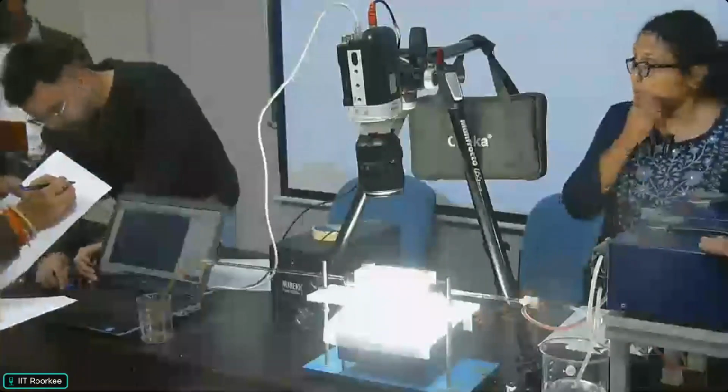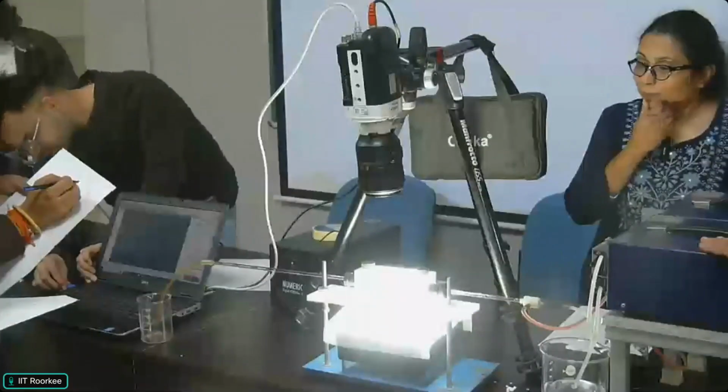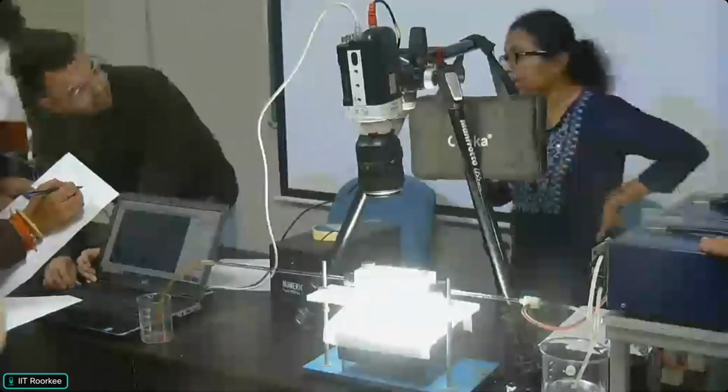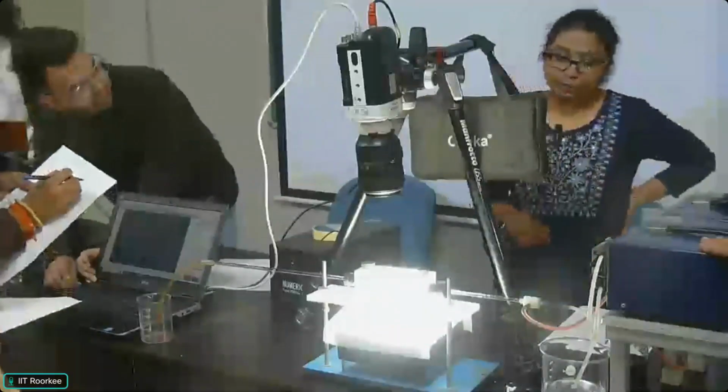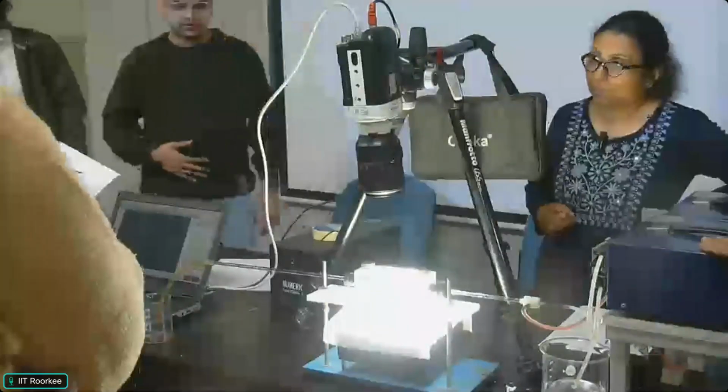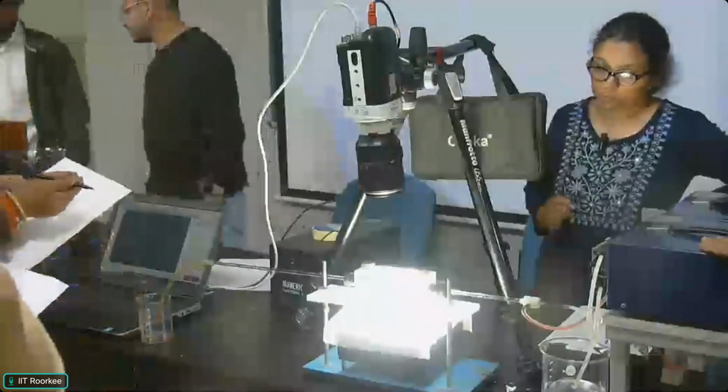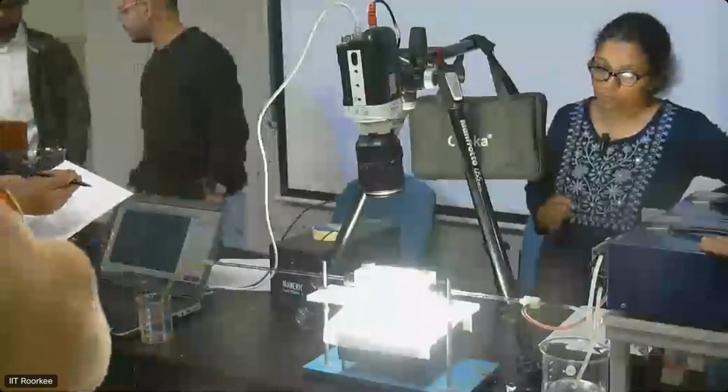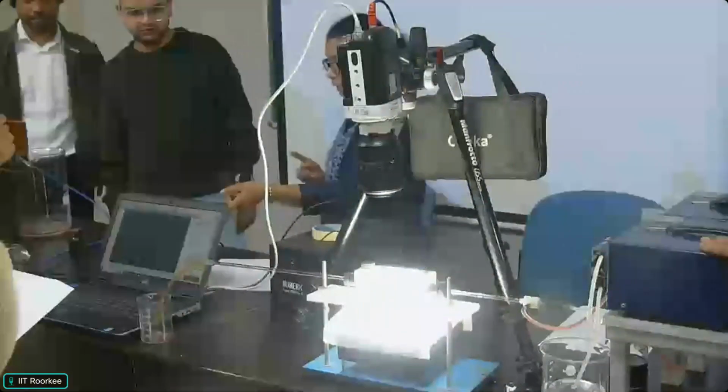Okay, maybe the next group. Have you noted down the changes with flow rate? What is the characteristic change in the slug flow? Drops. You will look at the camera recording to see what is being shown.